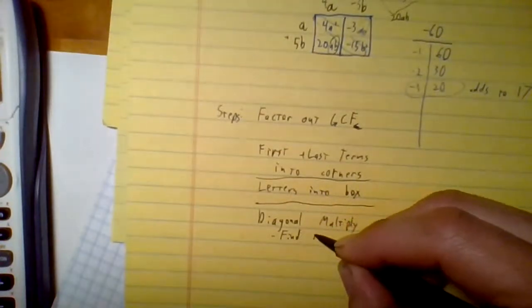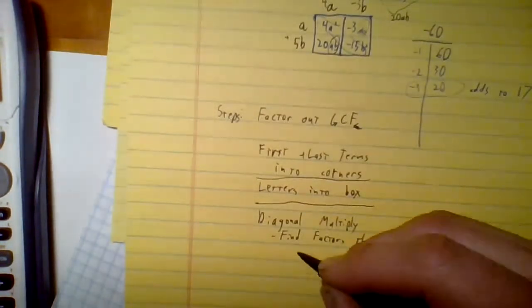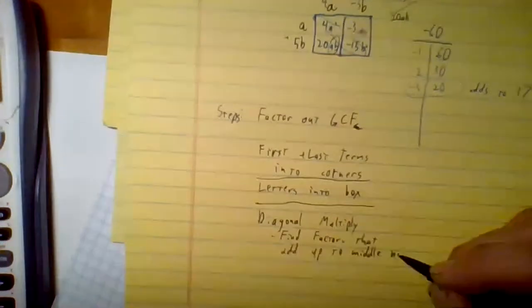And from that you find factors that add up to the middle number. Take a look at this. Okay.